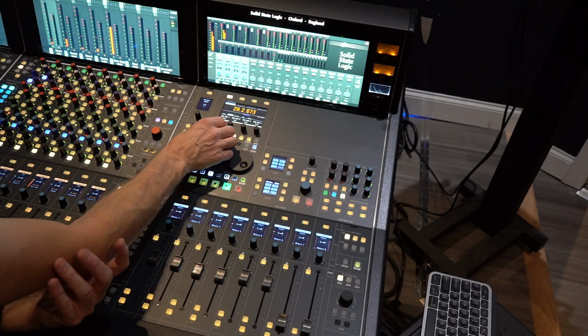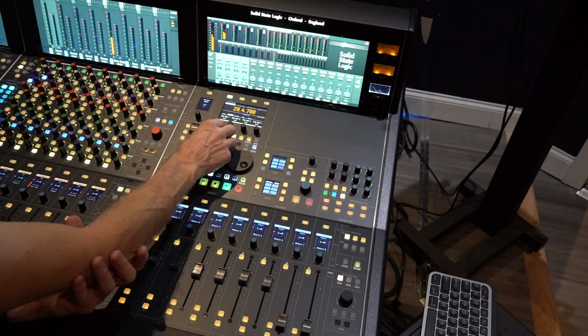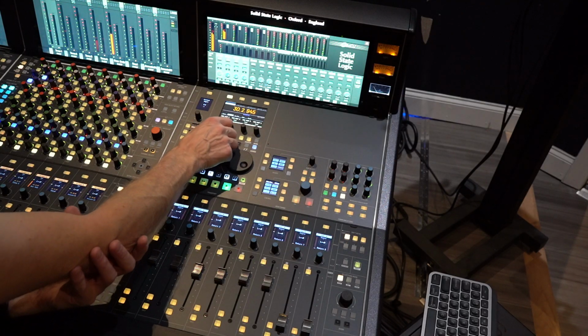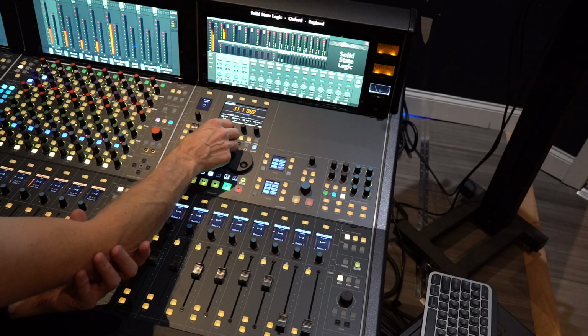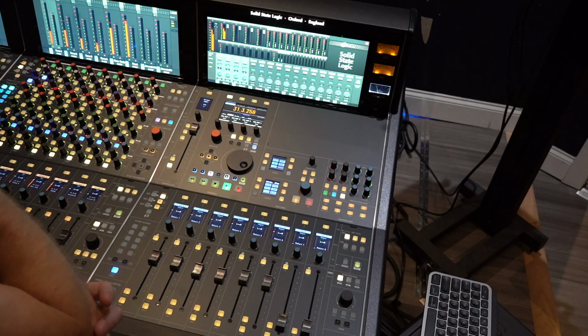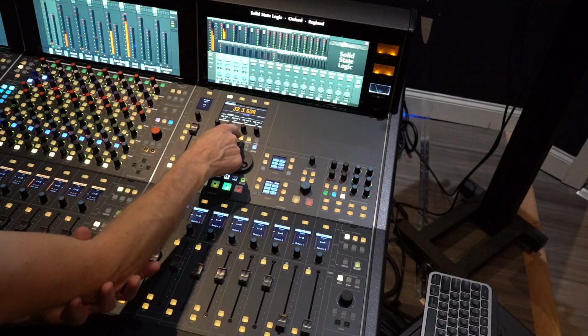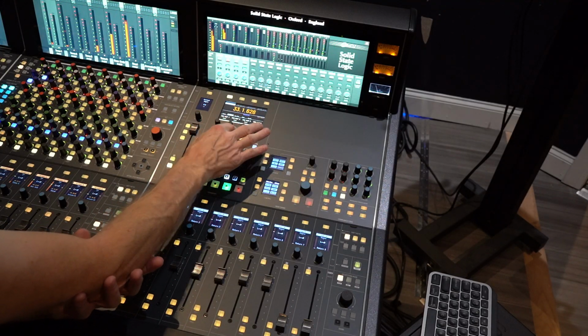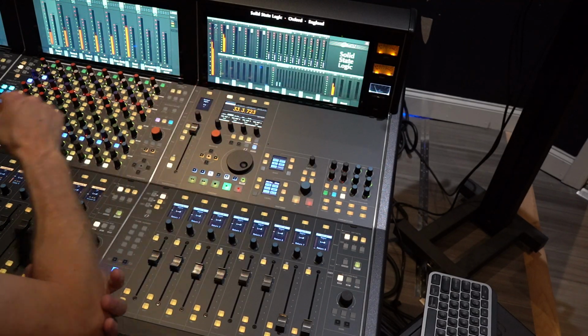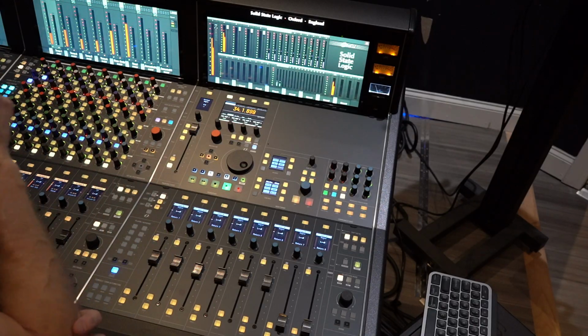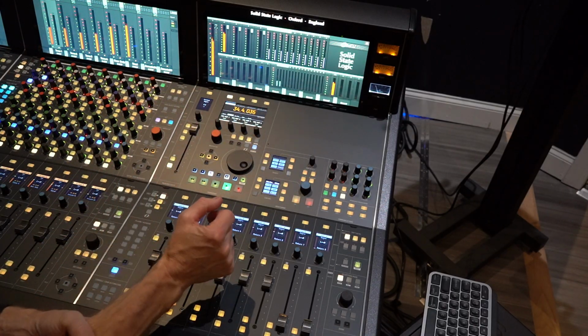Same idea, any bus on this console I can solo using AFL, and I've got a gain control of this as well. So I can change the gain of any one of my 16 multi-track buses using these gain controls here. So detail view, want to come out of detail view, deselect the TV button, come out of the detail view. So that's multi-track buses.